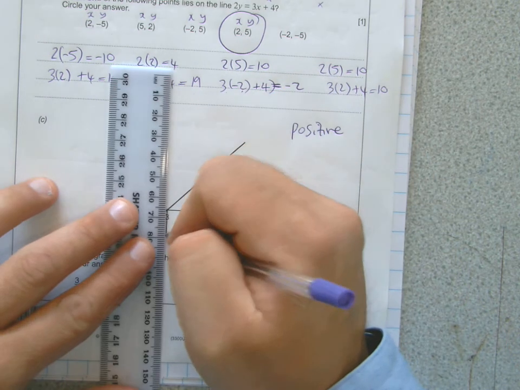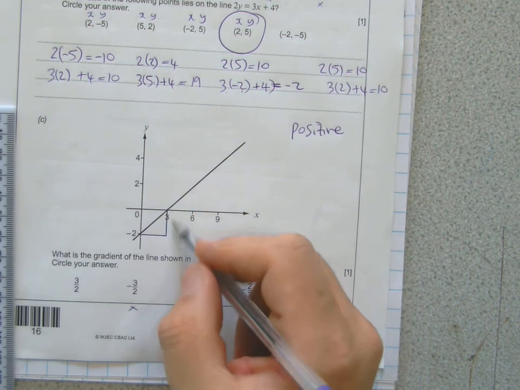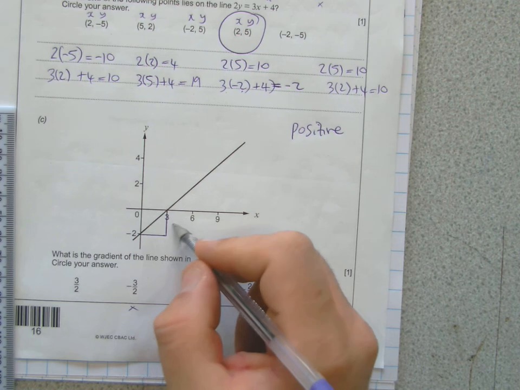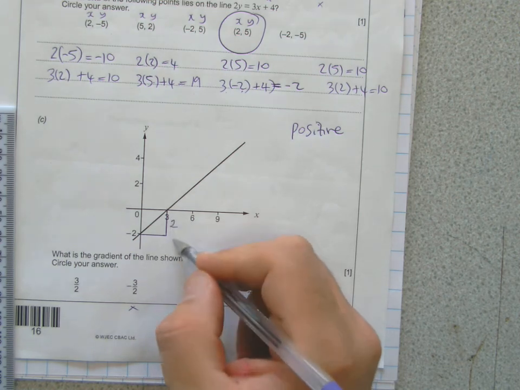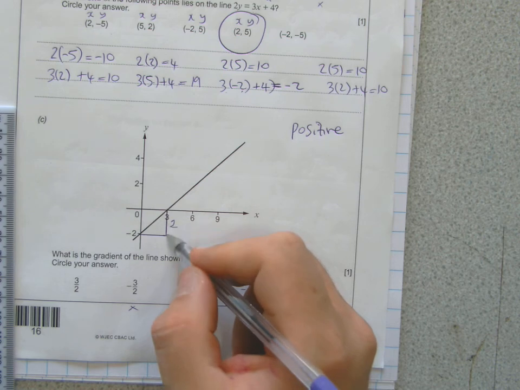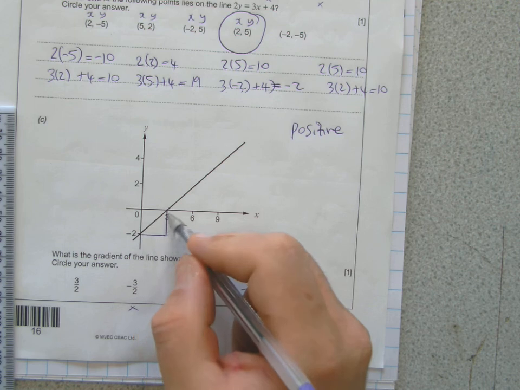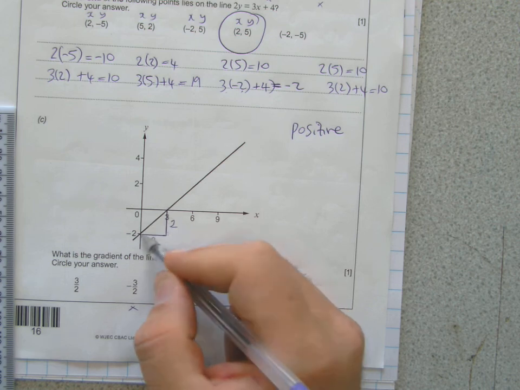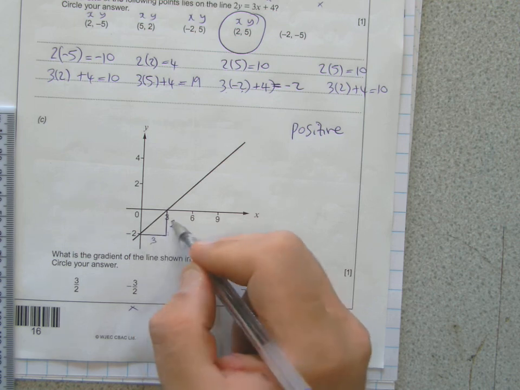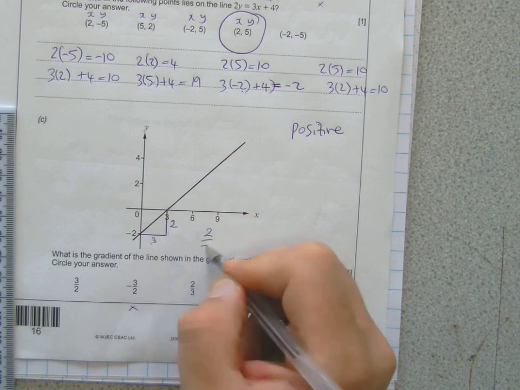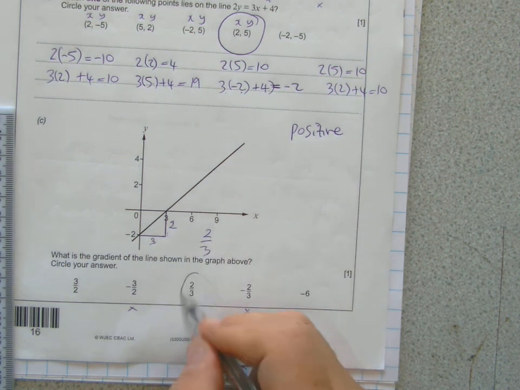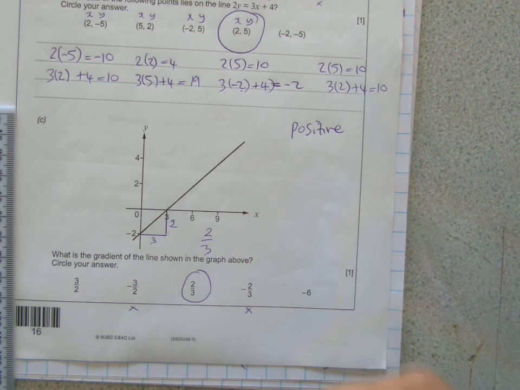We just need to get the gradient: we divide the vertical distance by the horizontal distance. The vertical distance there, if you think about it, is 2, because it's going from minus 2 up to 0. The horizontal distance then is 3, isn't it? Because it goes from 0 to 3. So we divide the vertical by the horizontal: 2 divided by 3. It's got to be the one in the middle there, and it's positive, because it's a positive sloping line.